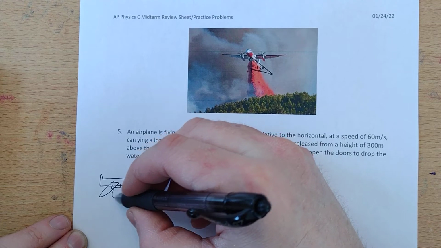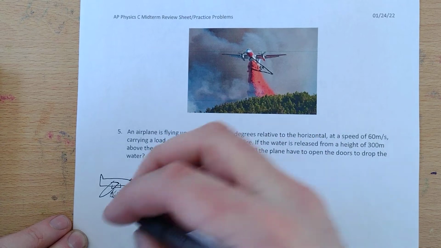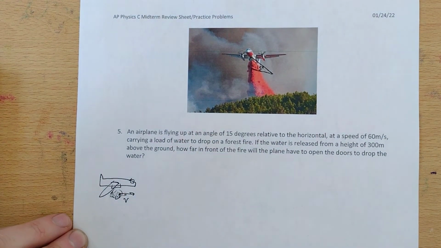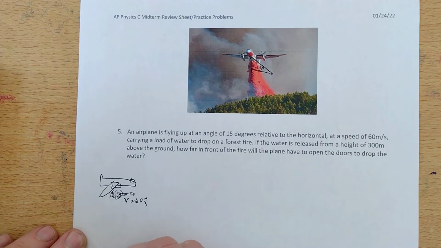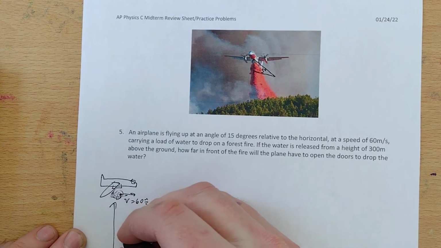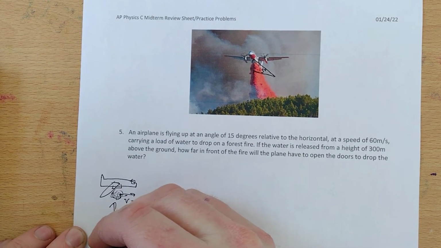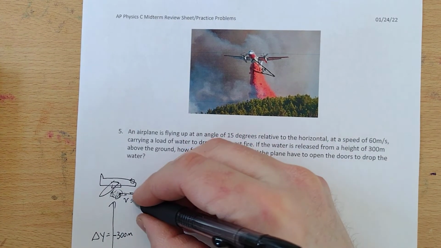The water, believe it or not, pretend it's just like a big blob of water. It's actually going to move forward with the same initial speed as the plane. So its initial speed forward is 60 meters per second. And its height is 300 meters. That's going to fall. Delta y is going to be actually negative 300 meters, I suppose.